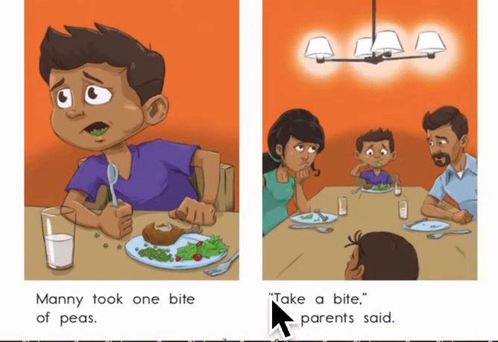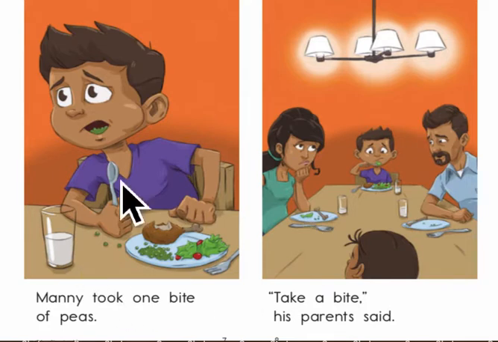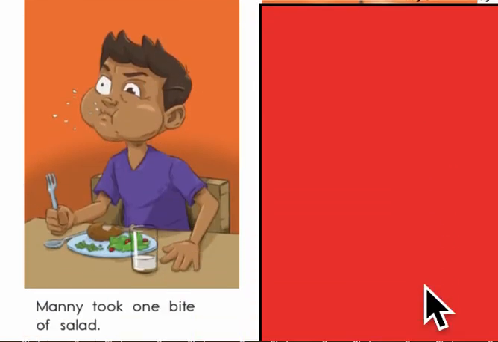What's Manny doing on this page? Yeah, he's eating peas. I can see peas in his mouth, and I can see some peas on his plate. Oh man. What do you think his parents are gonna say to him? Take a bite? Yeah, I think so too.